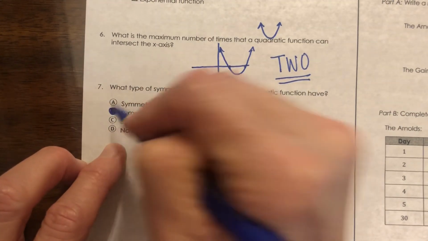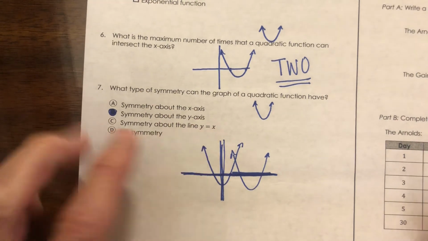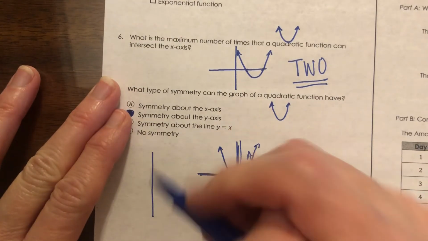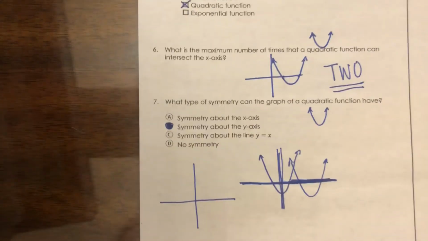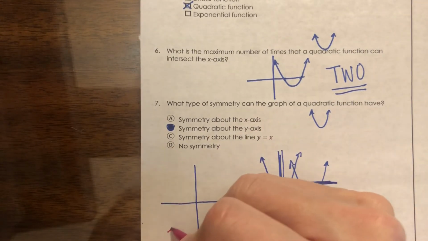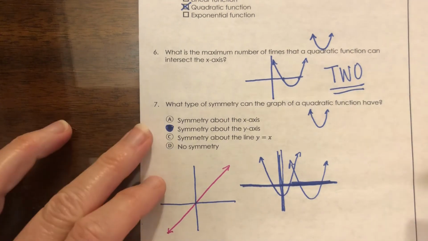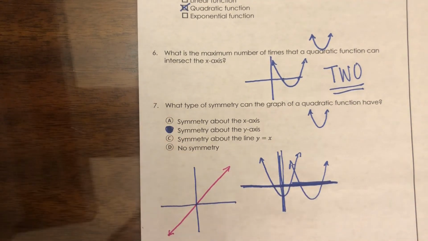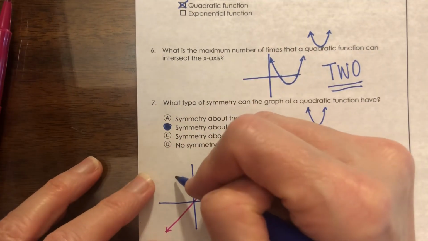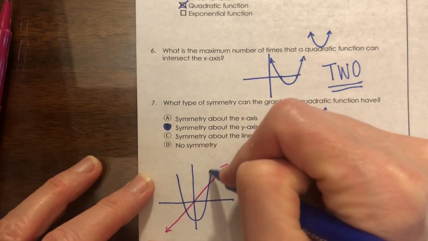Absolutely. Symmetry about the line y equals x. Well, the y equals x line is this. Cuts those two axes completely right there, smack down the middle. Does this shape have that as a line of symmetry?